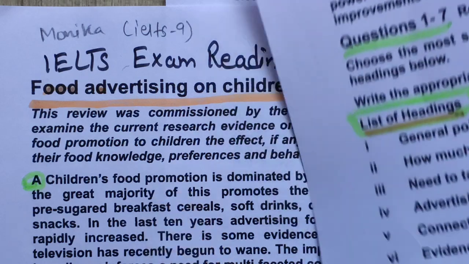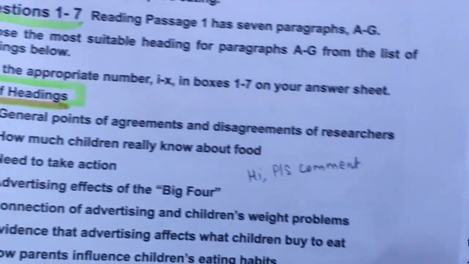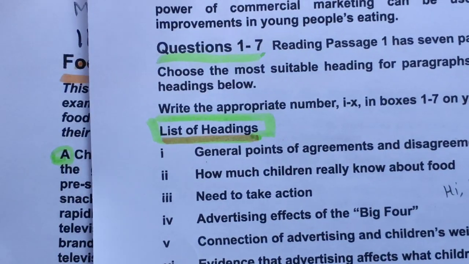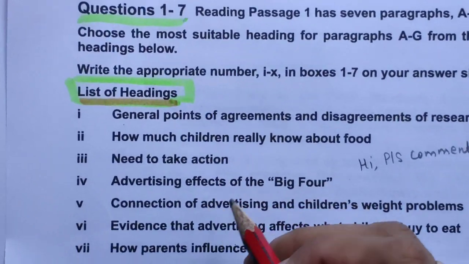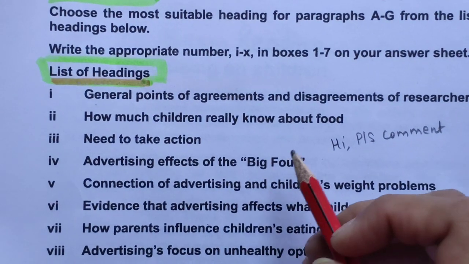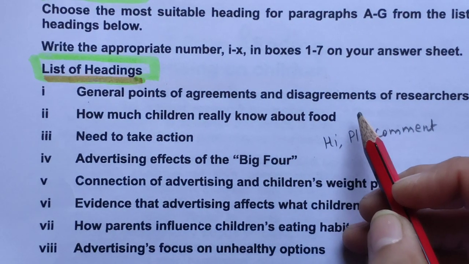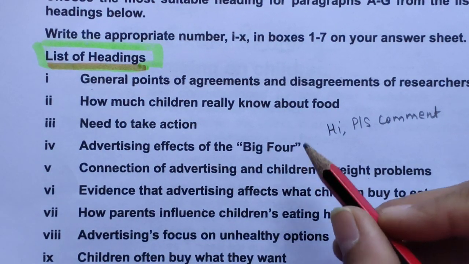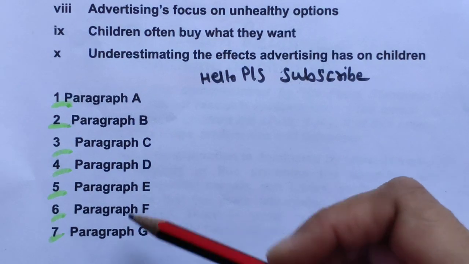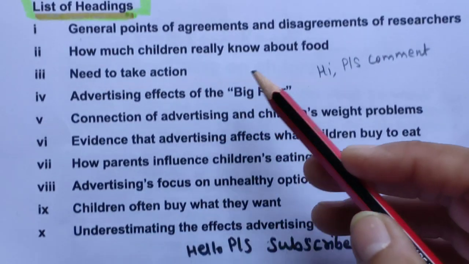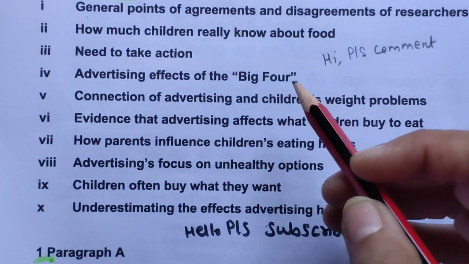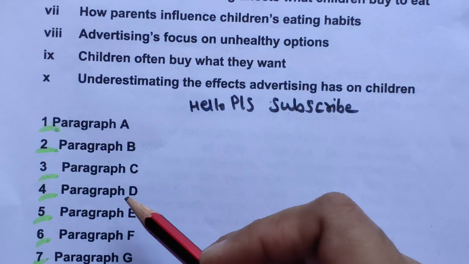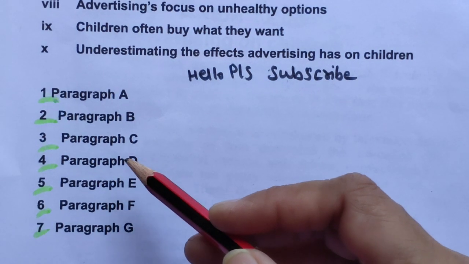For this reading we have been given a list of headings and true, false, not given. First I will start with true, false, not given, and if you think that you can easily get the answer by reading and matching keywords, then half of the answers you can get that way. But for getting half more, they have given 7 paragraphs, and 3-4 paragraphs you can easily get with the help of keyword matching only. But if you want more than 6.5 or you can say 7, then you need to understand the text also.